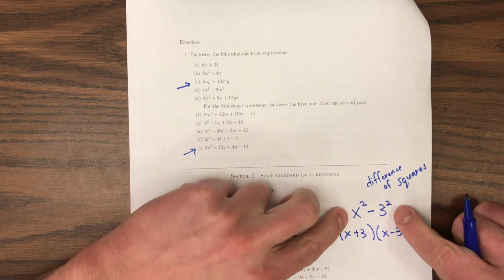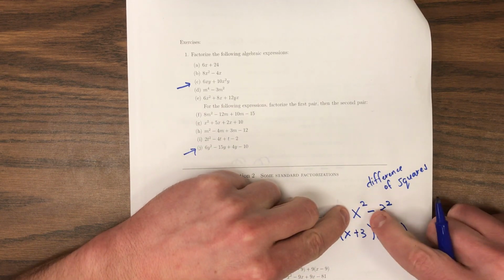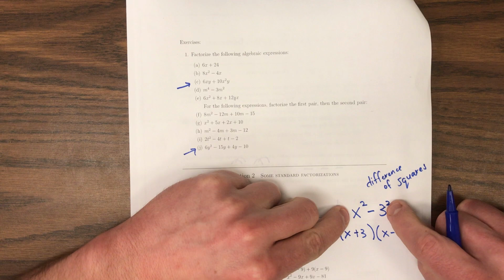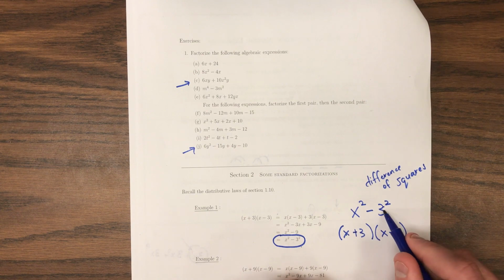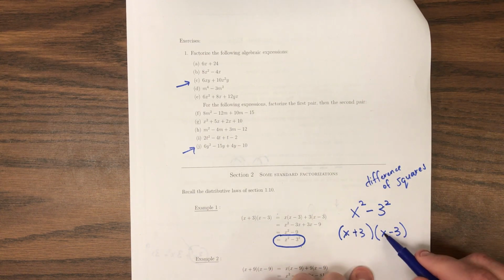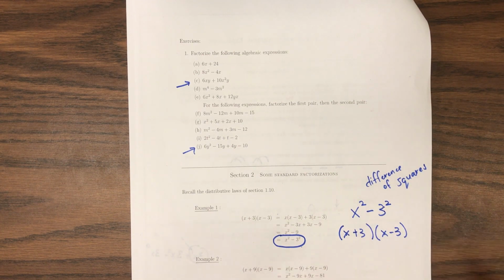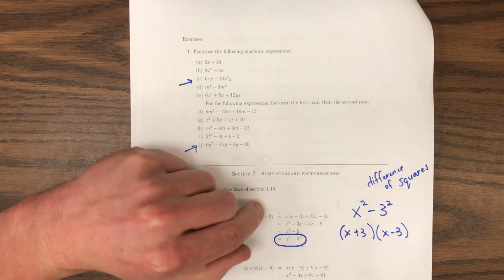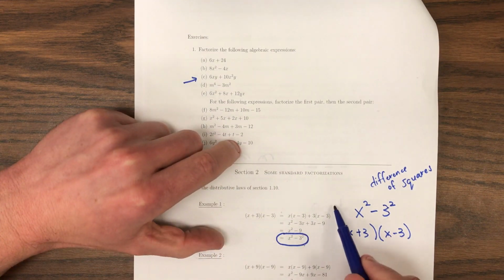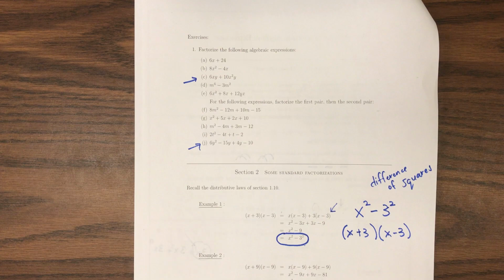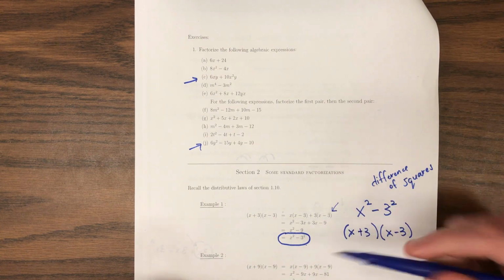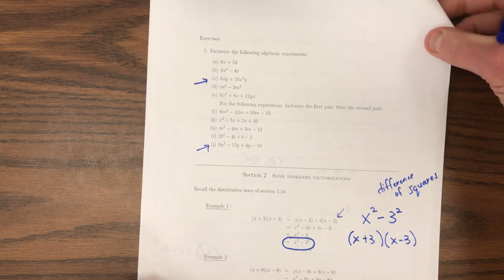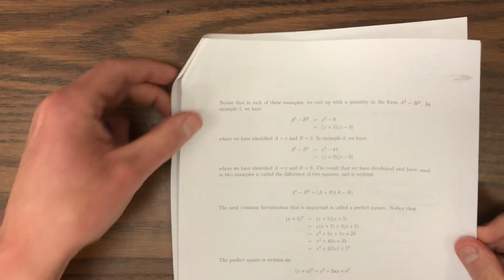If you can write an expression as something squared minus another thing squared, then you can always factor it as the first thing, not squared, plus the second thing, not squared, times the first thing, not squared, minus the second thing, not squared. And the reason that works is all in the math here. Okay, I'm not going to go through and explain it. You can sort of watch how they've done the distribution here and see why it works.